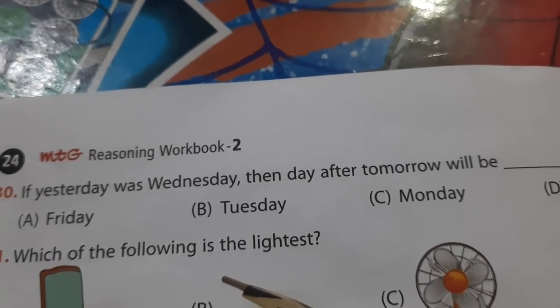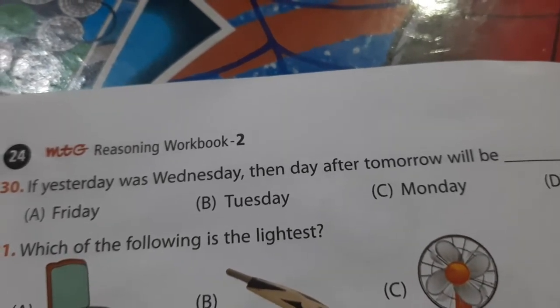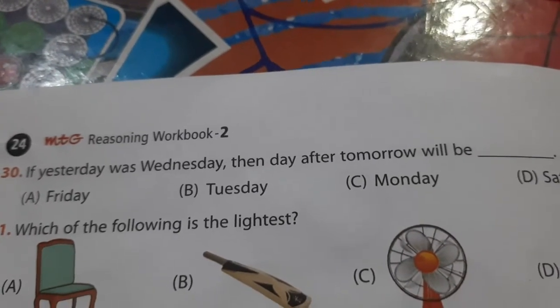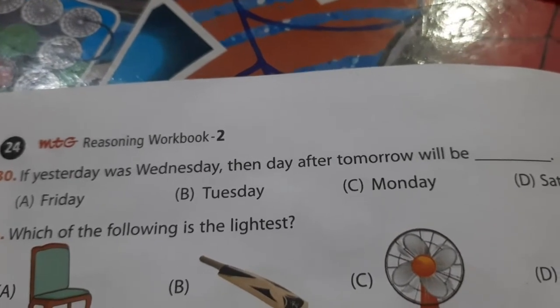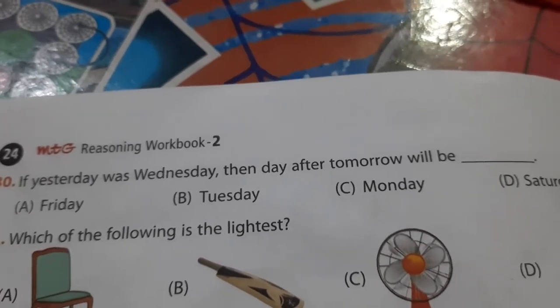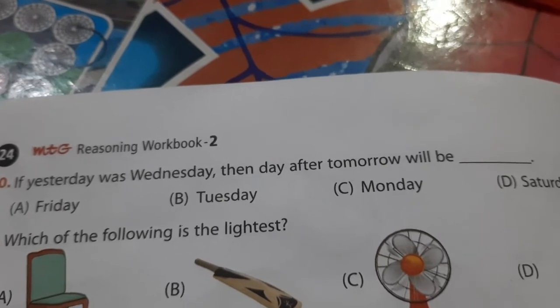In any of these kinds of questions, you should find what is today. If yesterday was Wednesday, today will be Thursday. Tomorrow will be Friday. So the day after tomorrow will be Saturday, which is option D. Please tick it.